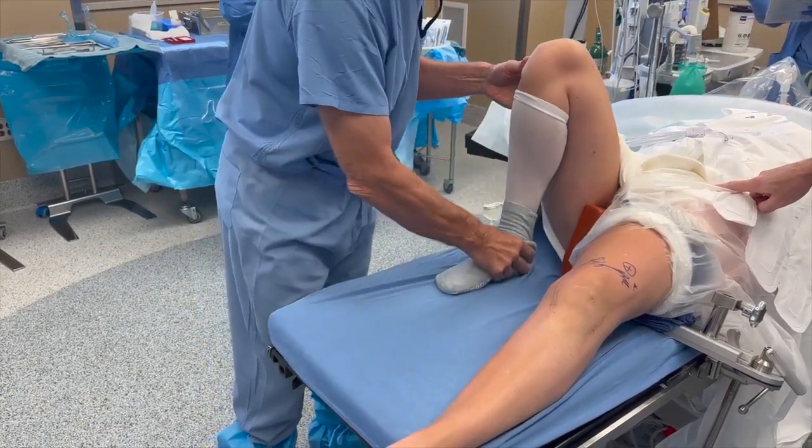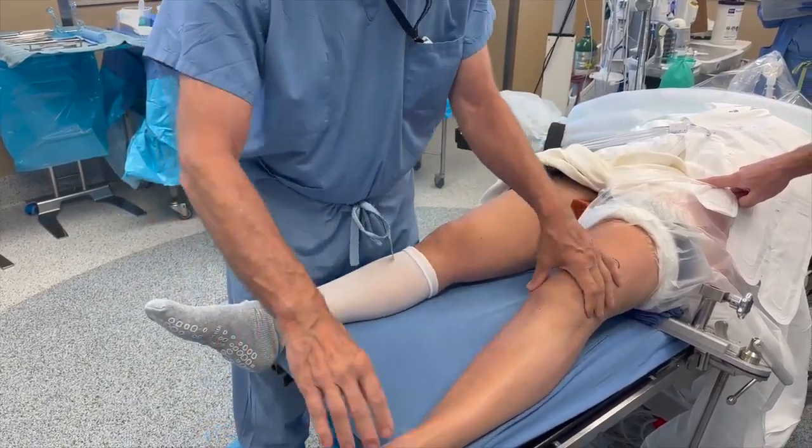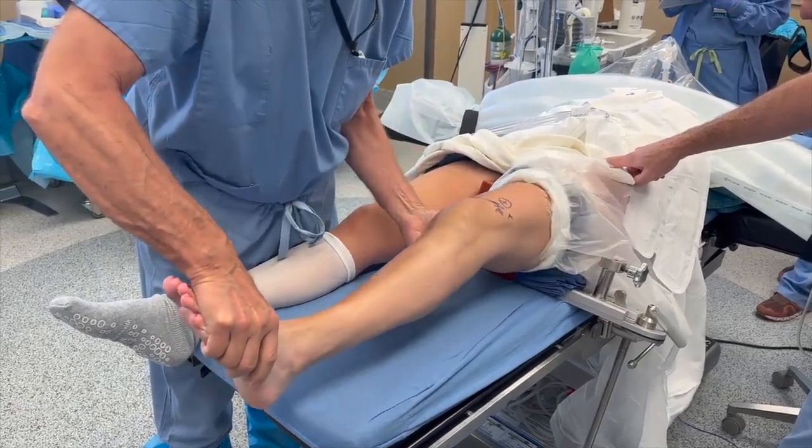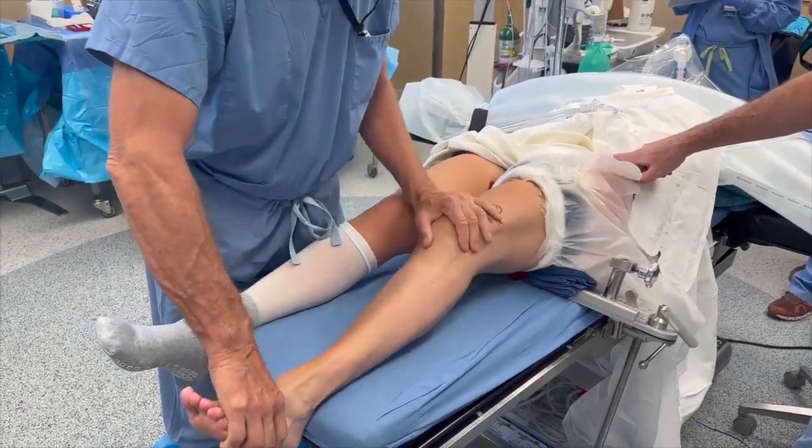A well-padded high thigh tourniquet is placed on the surgical limb. Both limbs are draped in a sterile manner, and the surgical leg is placed in a leg holder and the non-surgical leg into an abduction stirrup.